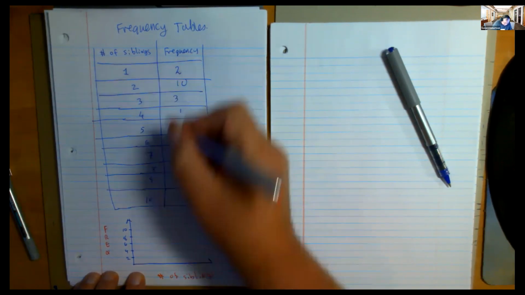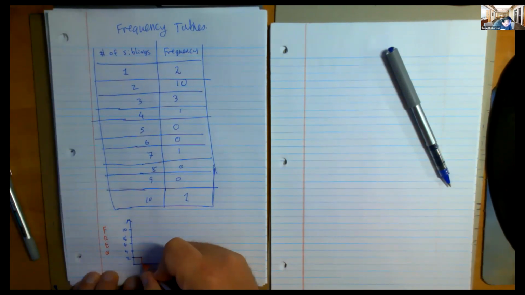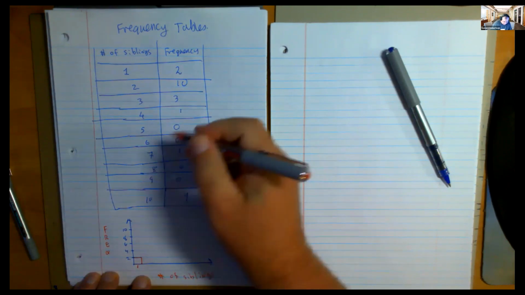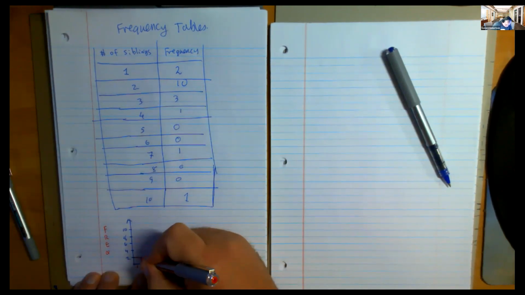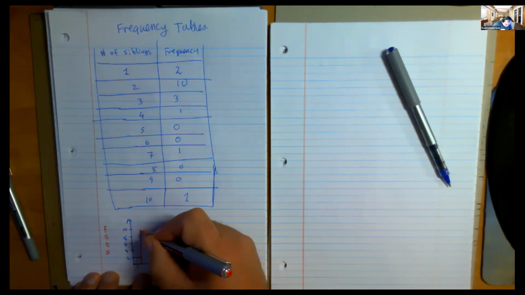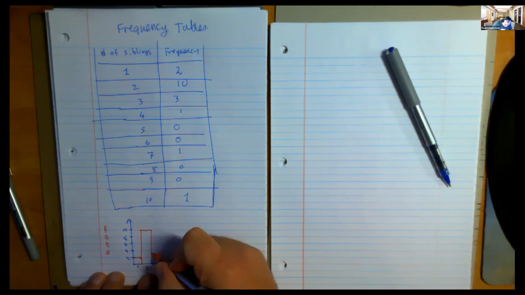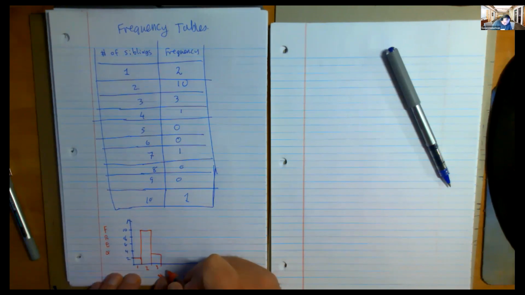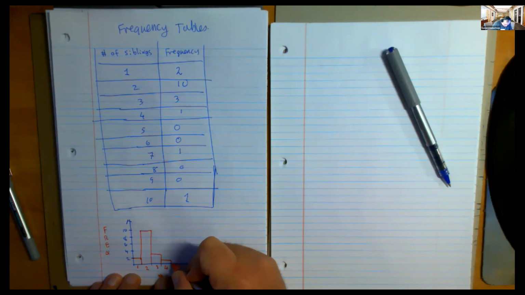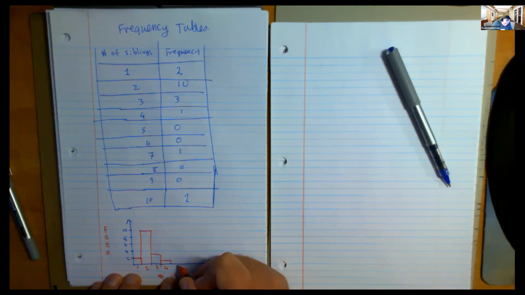And then I would simply probably do something like this. 1 child in the family, there was 2, so I do a rectangle. And then right next door to it, you'd get 10. And then right next door to that, 3, which is about this amount. Right next door to that's 4, which is 1, which is this amount. And then really nothing for 5, nothing for 6.